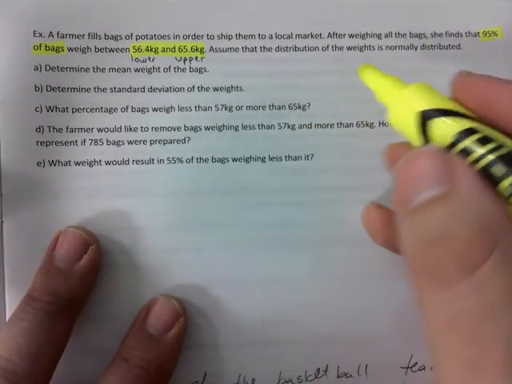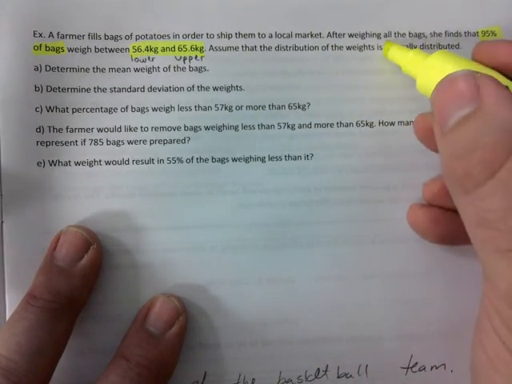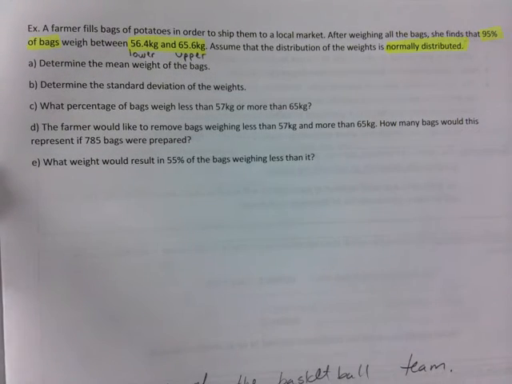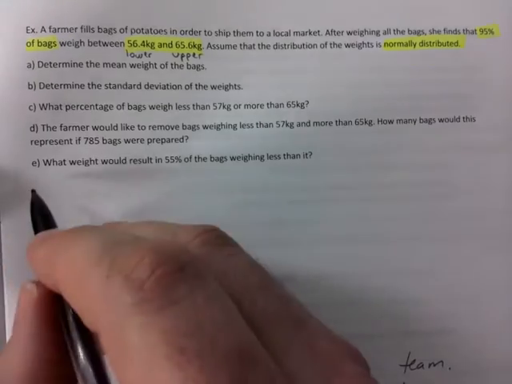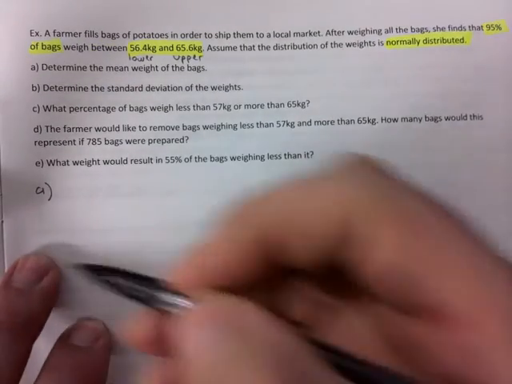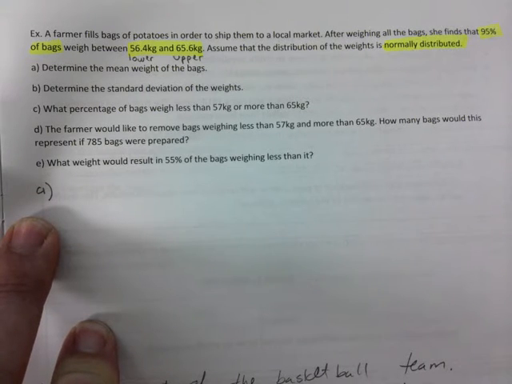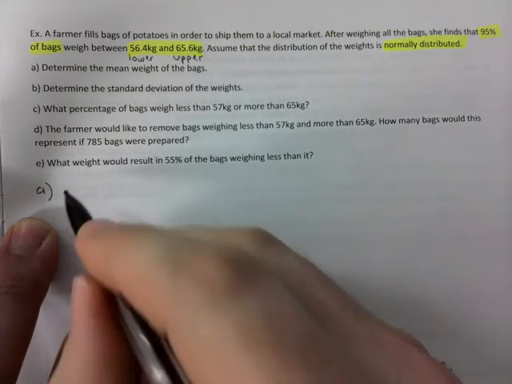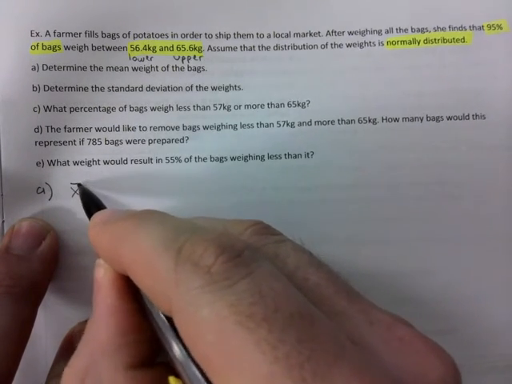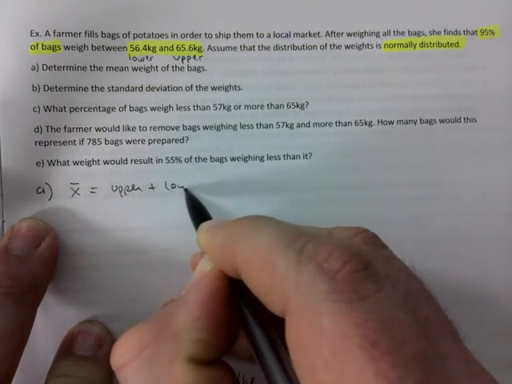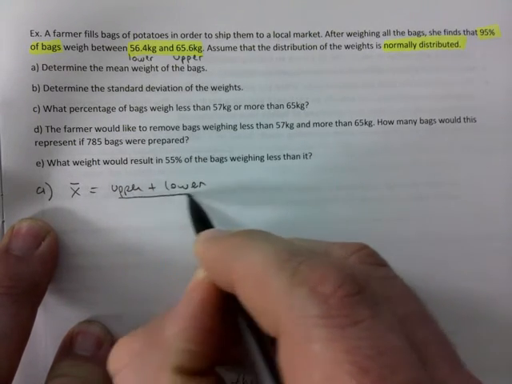Assume the distribution is right. We're assuming that it's a normal distribution, of course. State the mean weight of the bags. So let's go here. How else would you find the mean, right? Like you just think about it. You just have two values and 95%. Like how else would you find that, right? So in this case, you just go upper plus lower. You just divide that answer by 2.